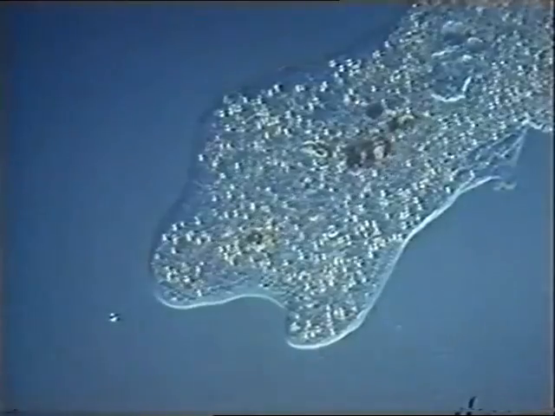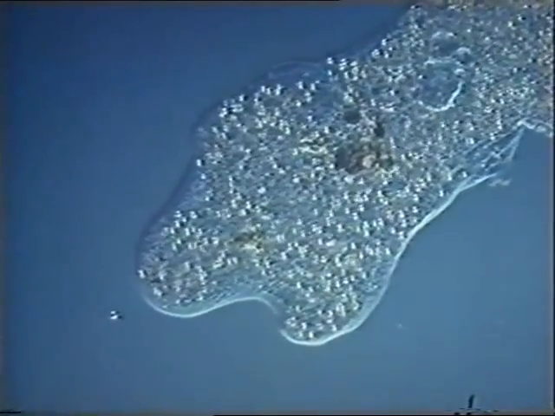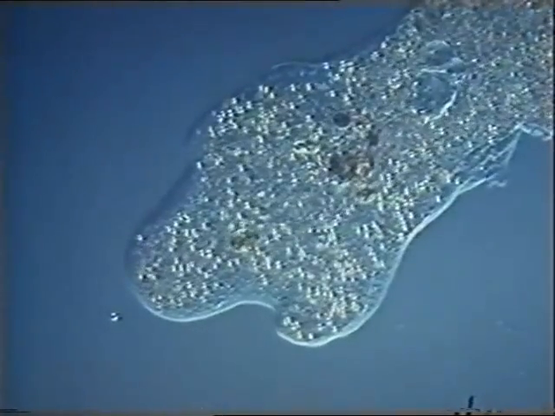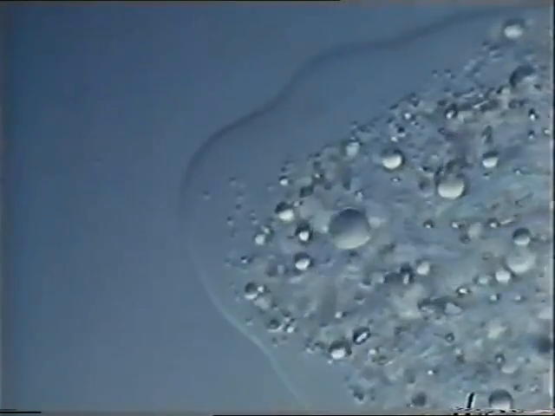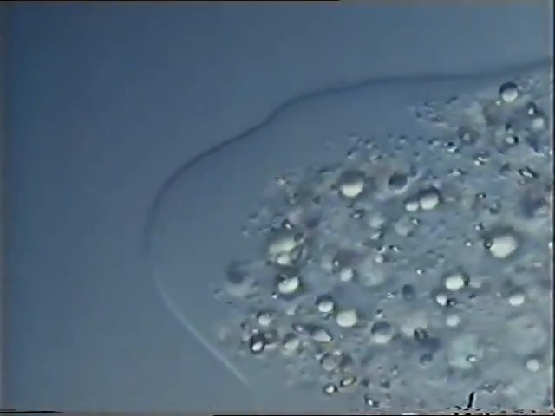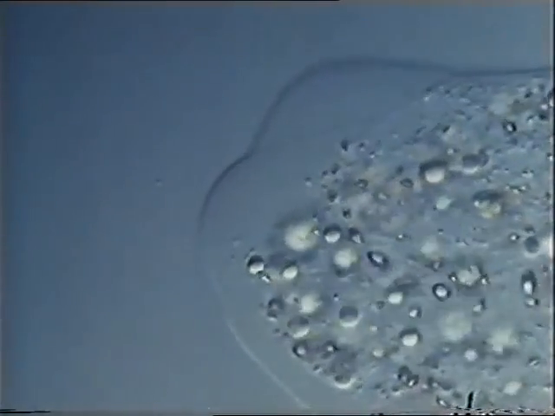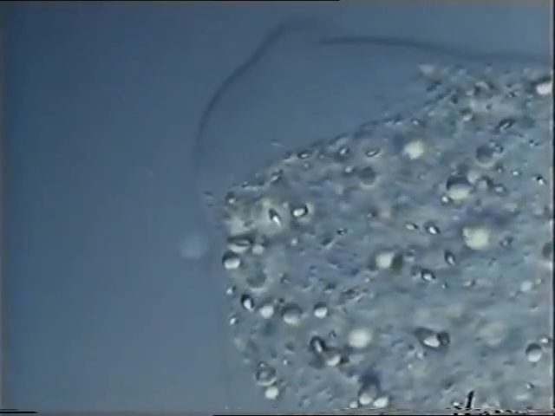Whether in an animal's body or living independently, cells are surrounded by a watery environment. What keeps a cell's contents, which is mostly water, from escaping into its surroundings is a clear envelope called the plasma membrane. The membrane itself is too thin to be seen with a light microscope. What we are actually seeing is the boundary between the cell's cytoplasm and the surrounding fluid.